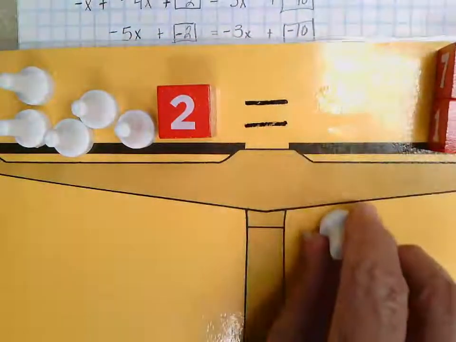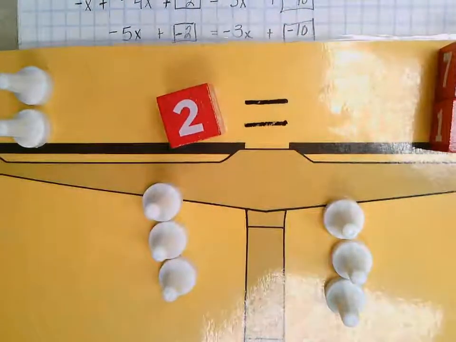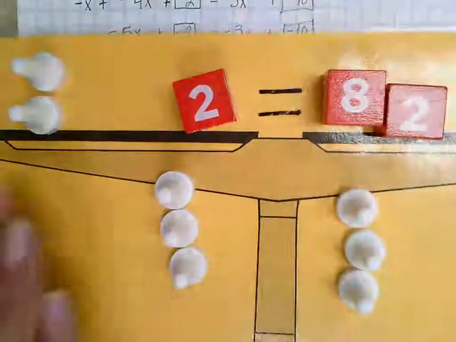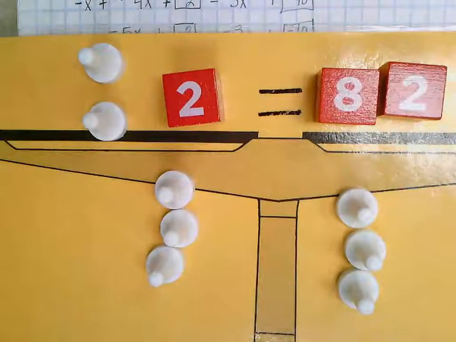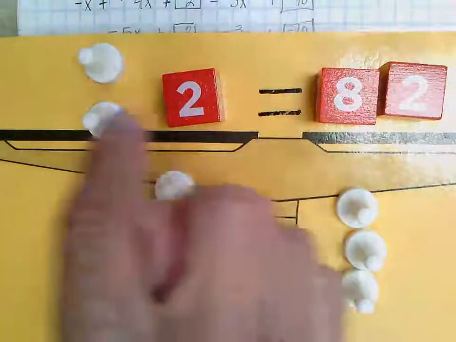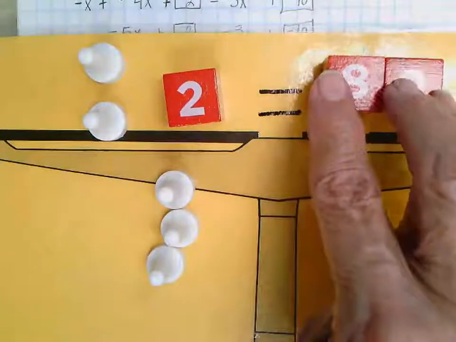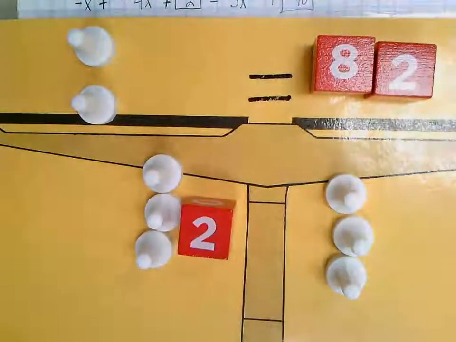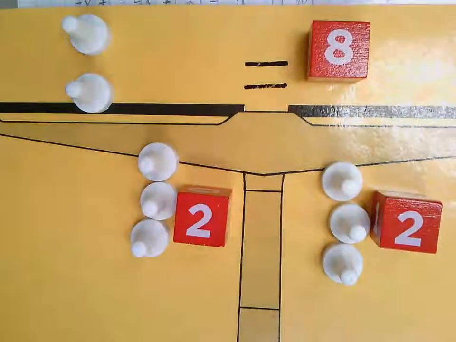I can see that I have the least number of pawns on the right hand side, so I'm going to pull all 3 of those down. If I pull those 3 down, I pull 3 down on the other side, and then I'm left with 2 pawns and a 2 block equals 8 plus, or negative, excuse me, 2 pawns plus a negative 2 equals negative 8 plus negative 2, which is still negative 10. Now I'm going to pull down that 2, and I can pull down this 2. It just saved me a step from having to trade them out at this point.